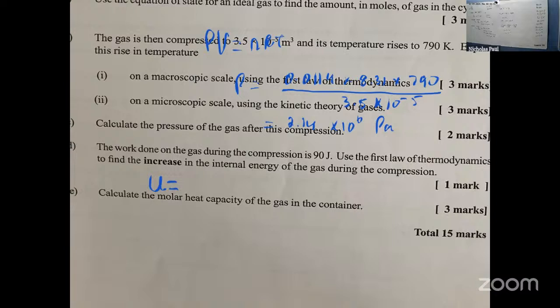Use the first law, right? So which one is that? Which one is the first law of thermodynamics? Right? Q plus work done, Q plus W. Nice. They told us that the work done on the gas is 90.